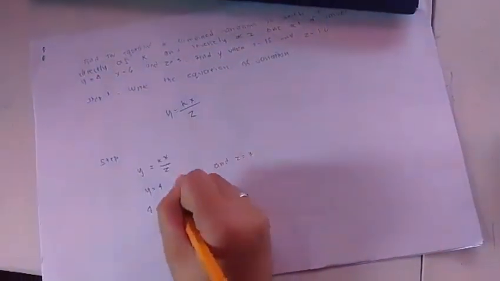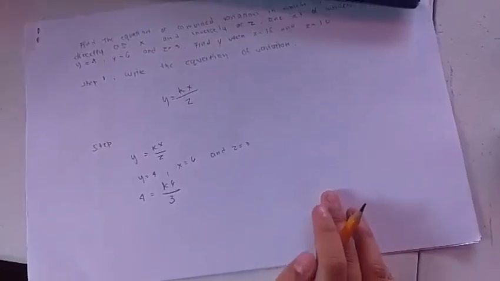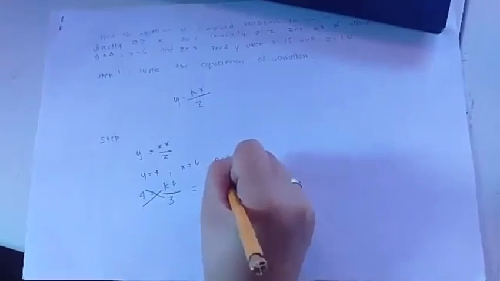If we substitute it, it will become 4 is equal to k6 over 3. So what will we do now? First, we're gonna do cross multiplication. After cross multiplication, it will become 12 is equal to 6k.